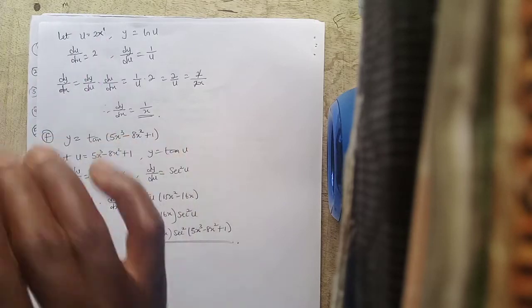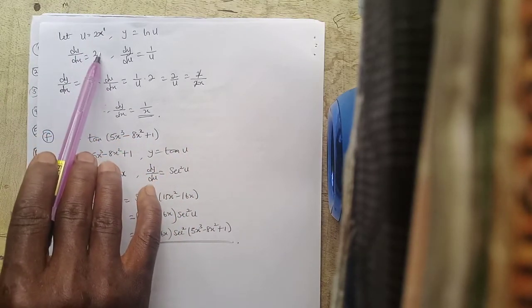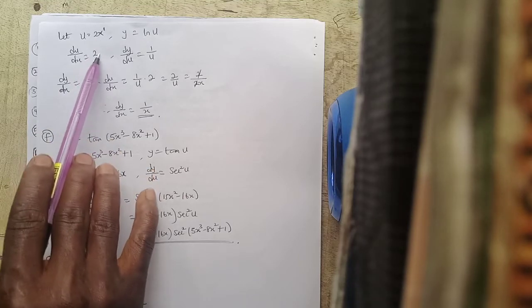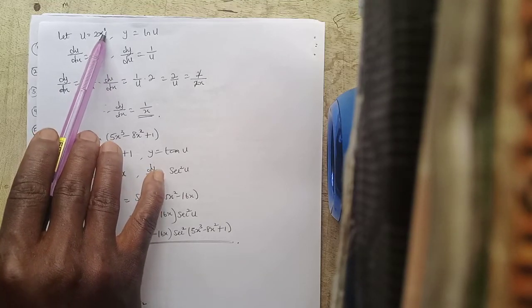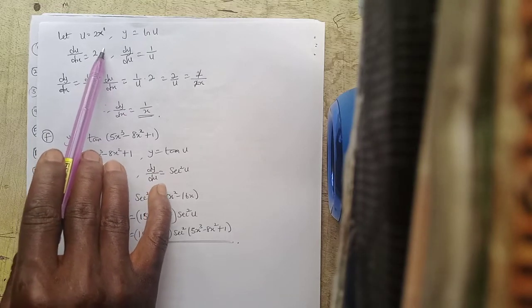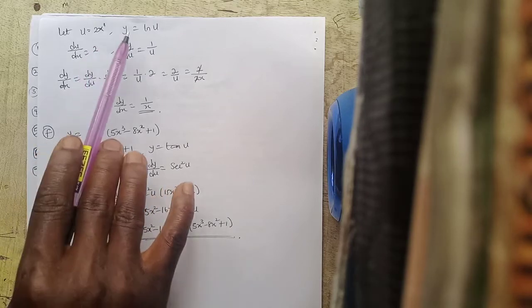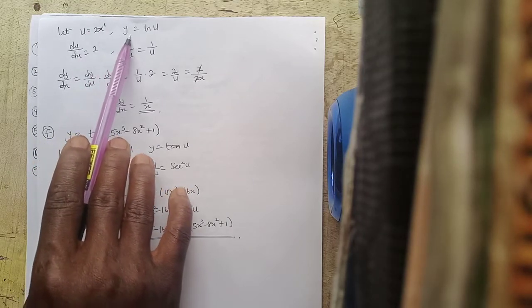X is carrying exponent of 1. And 1 multiplied by 2 is 2. And you write the x back, but instead of writing the exponent 1, it will now be x raised to power 0 because you reduce it by 1. And x raised to power 0 is 1. So 1 times 2 will give us 2. So that's why the differentiation is 2. So now, the next one is y equals ln u.